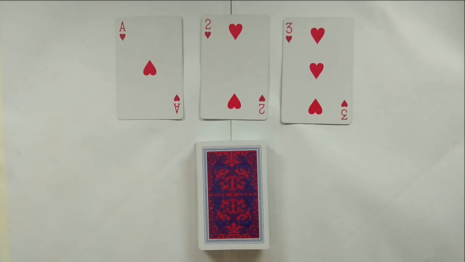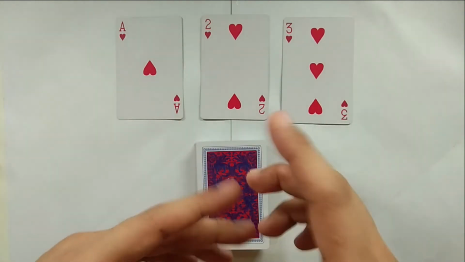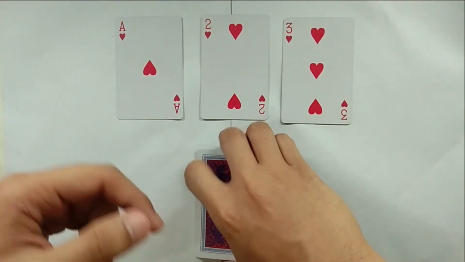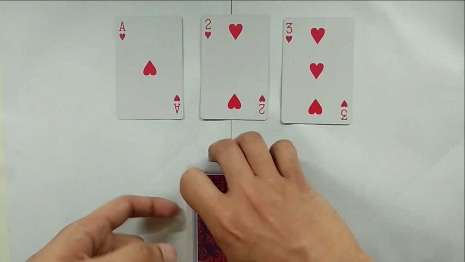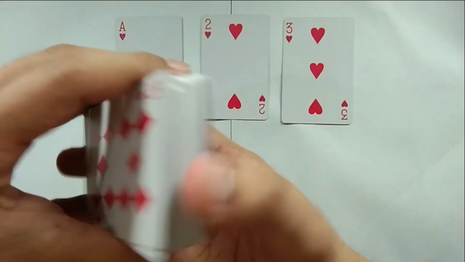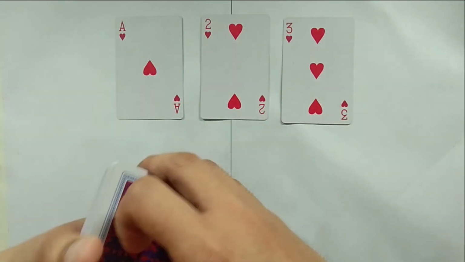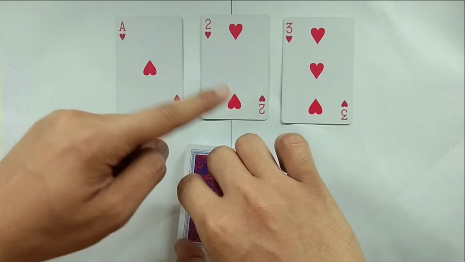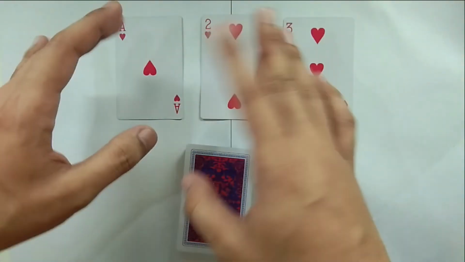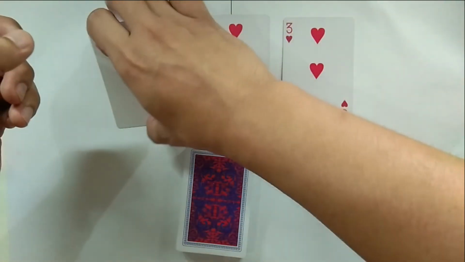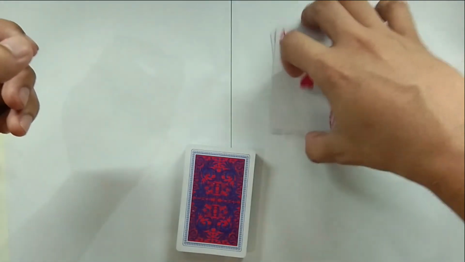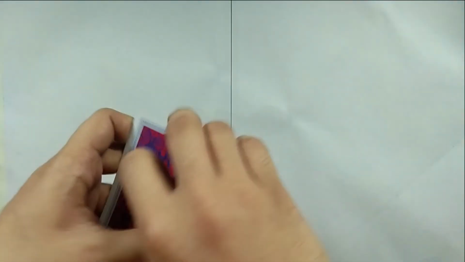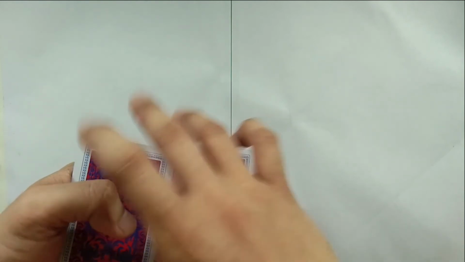For our magic trick, this is what we call the traveler's card. So, what we need is just an ordinary deck of playing cards. Then we already get 3 cards, the Ace of Hearts, 2 of Hearts, and then 3 of Hearts. Kasi sila yung papalipat-lipatin natin mamaya. So, ang gagawin lang natin, kunin lang muna natin itong tatlong cards na to. Then, papile up natin siya into 3.